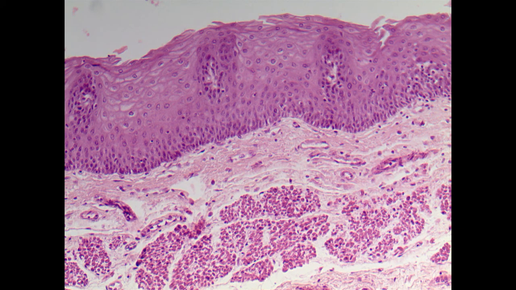The next two are going to be our true stratified layers, and so everything so far has been a single layer. And now we see for the first time a layer of ET that's composed of multiple cells. And so if we look at this, it's from the esophagus, and this would be the center of the esophagus.